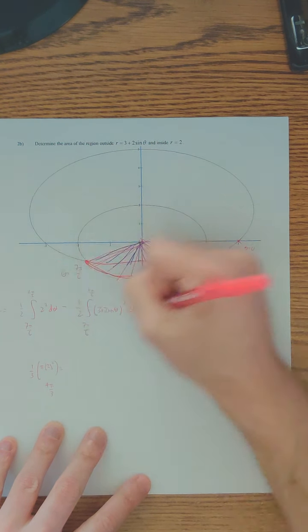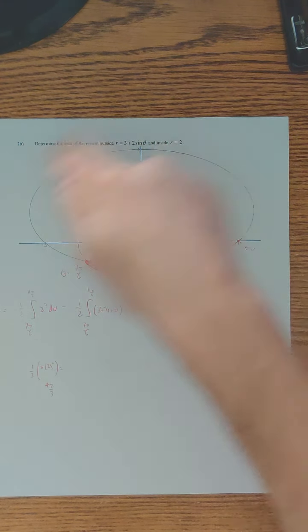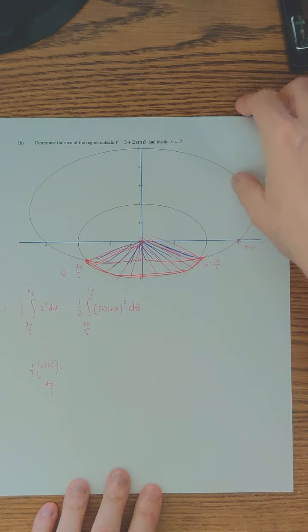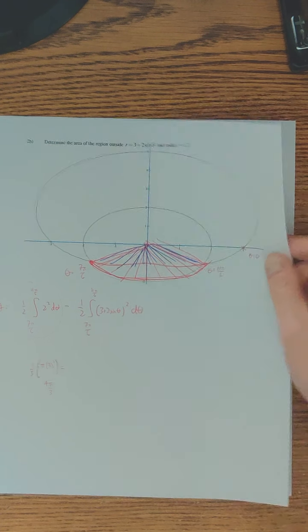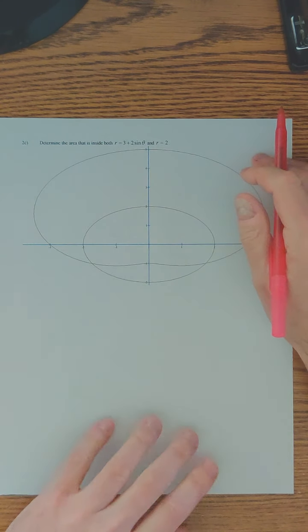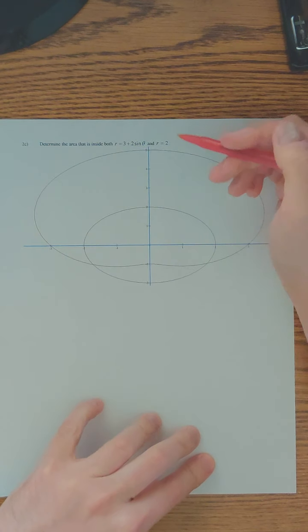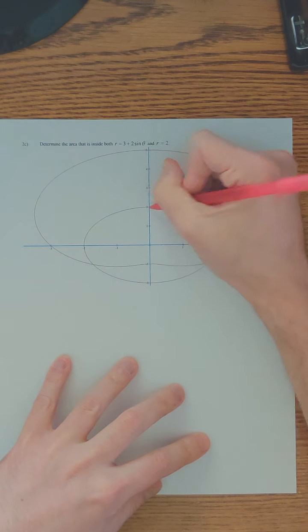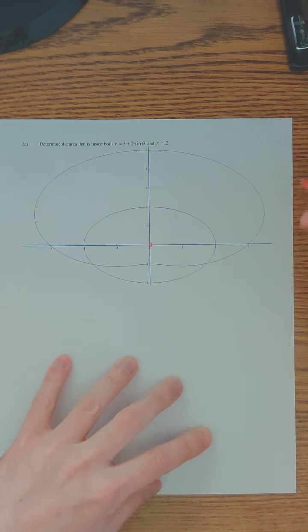I still have to do the integration of the second part because there are no nice formulas for the areas of cardioids. So the final part is the most interesting. Determine the area that is inside both of them. So in this case, there's not going to be any overlap.